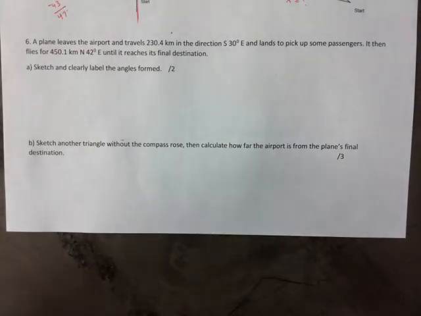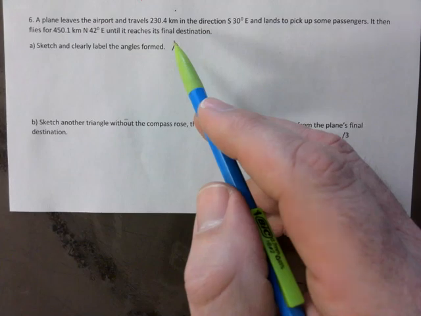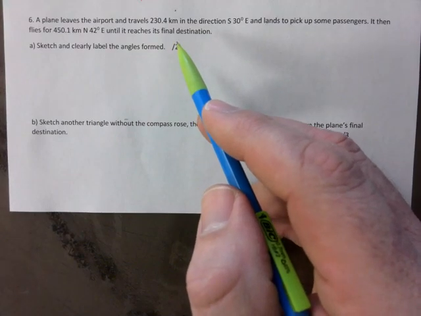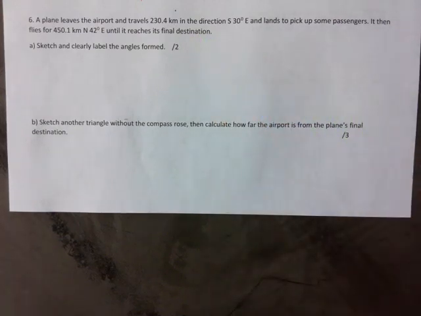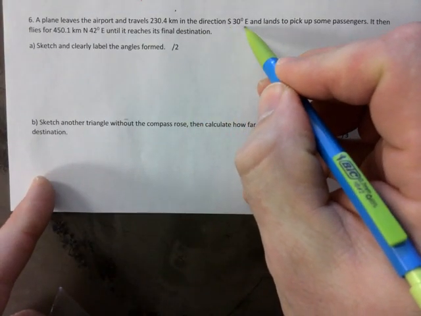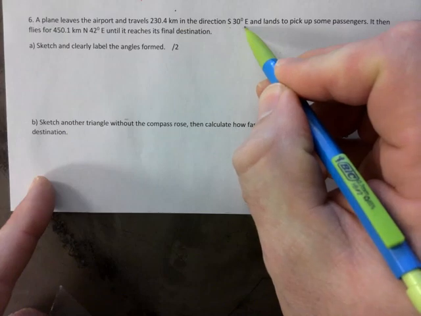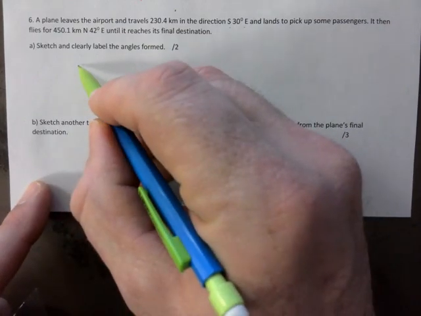Okay. Next, a plane leaves the airport. So this one is from scratch, right? I know you've done it already. So just pay attention to the little things that I'm adding, okay? Hopefully you've done this, because then it's so much easier. You can focus on the questions, okay? Just do it already. South 30 degrees east. So let me see, south 30 east.